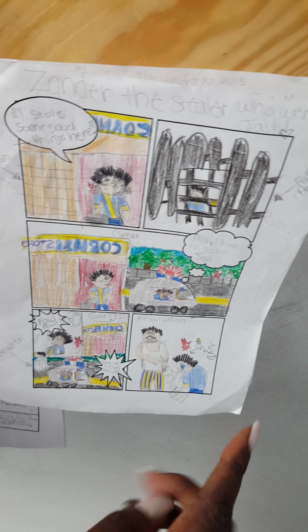That's to spiral in a writing piece, as well as showing me that they actually got it by being able to create their own story. And over here you'll see it kind of looks like the form of the same diagram that they have in their notebook.